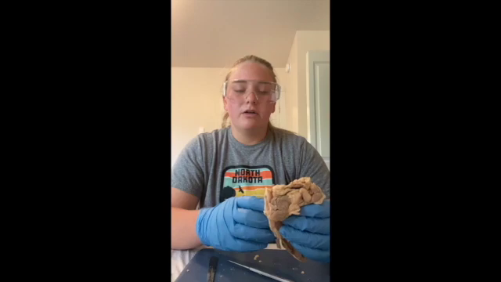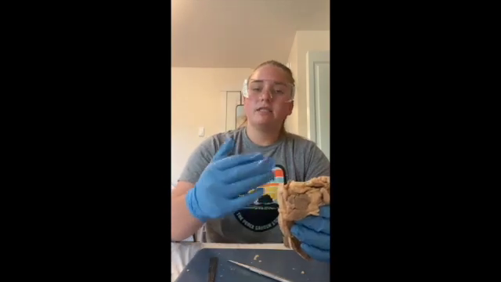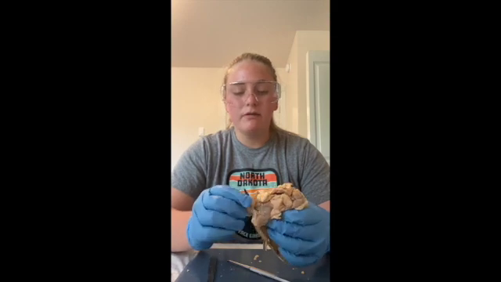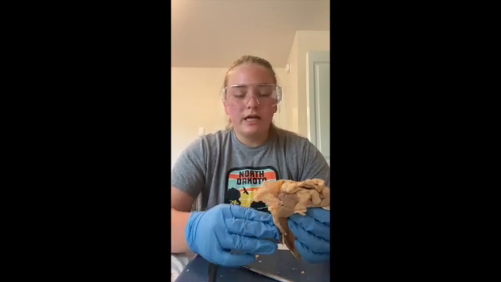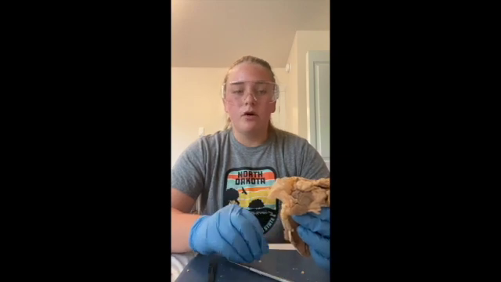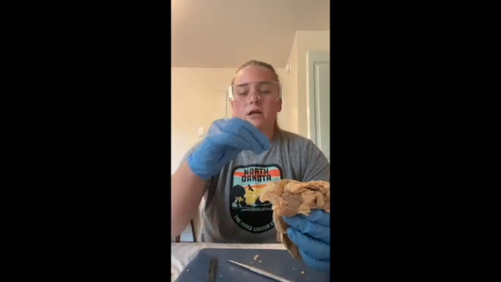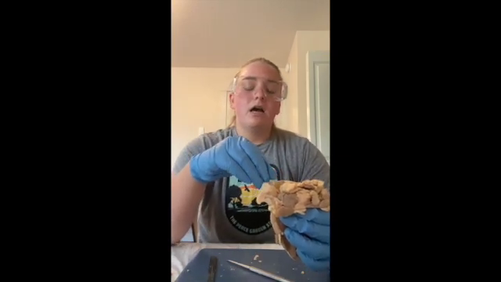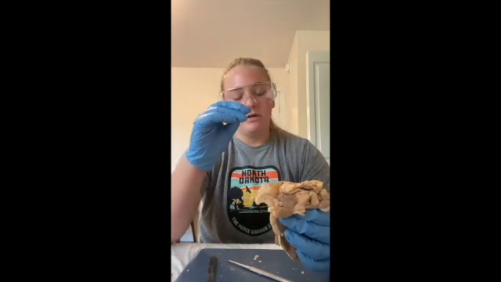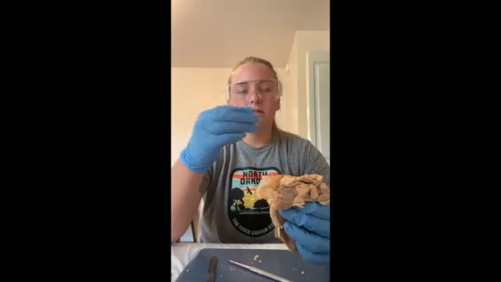So you're going to have your superior, inferior. Obviously, it is not on this heart. It has also been cut off. But your inferior vena cava, which is the largest vein in the body, carries deoxygenated blood from the lower extremities, and then your superior vena cava carries deoxygenated blood from the upper extremities back to the heart.